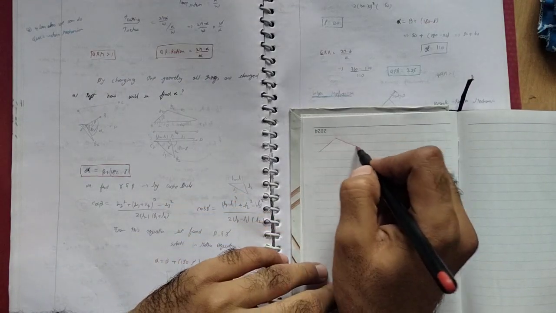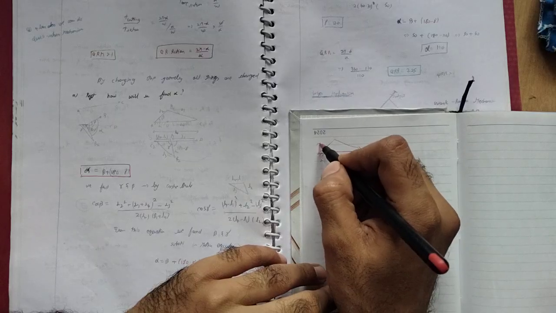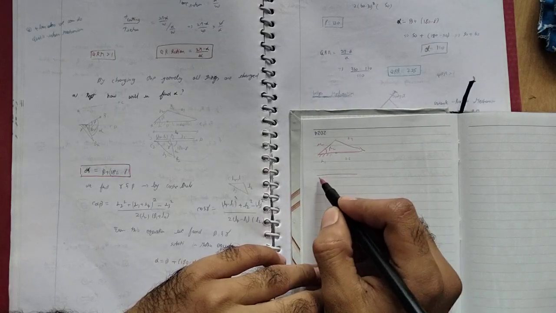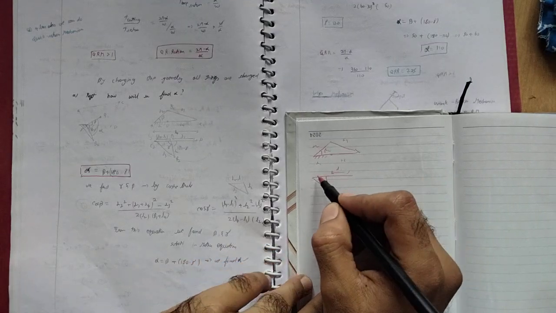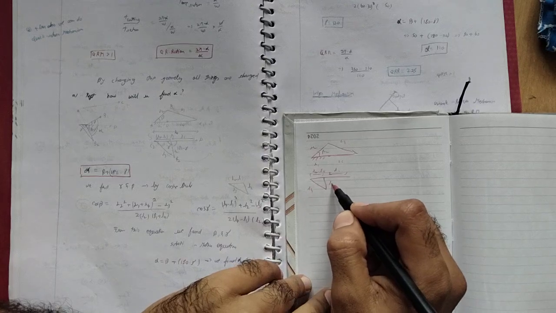So L1, L2, L3, L4, so this is β2, and this is L4 minus L1, L3 and L2.